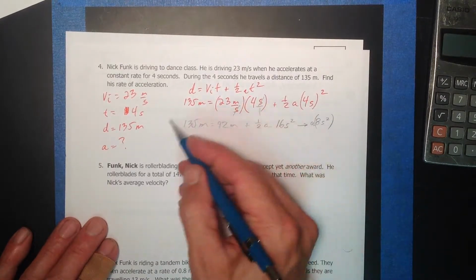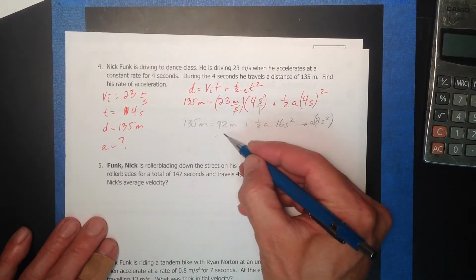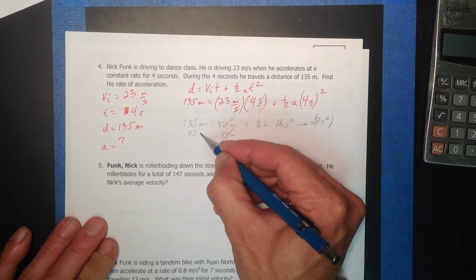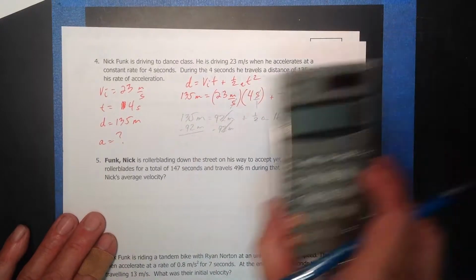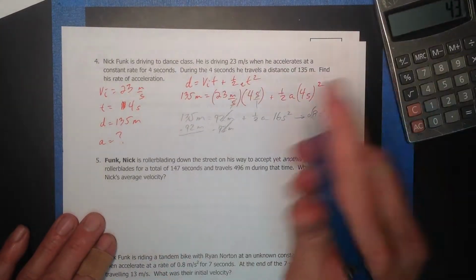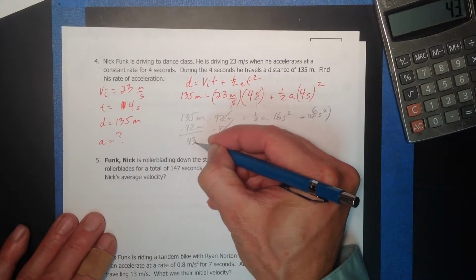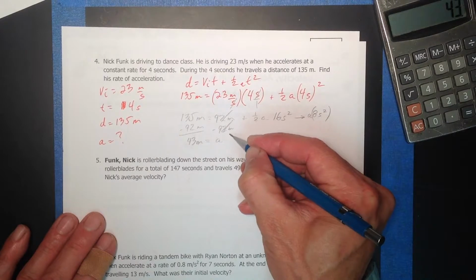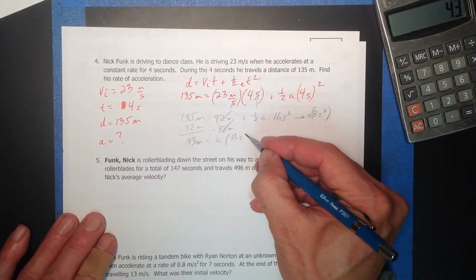So what you can do, these are both meters, you can subtract this from the side. 135 minus 92 is 43. So now I have 43 meters equals a times 8 seconds squared.